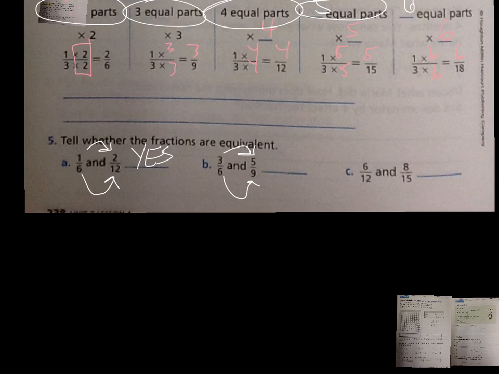This one, I don't like how this works, because if you look at the bottom, 6 really can't go into 9. So because of this, you know that it is not equivalent, so no. And the next one, 6 and 8 and 12 and 15. Well, there's ways to look at it.